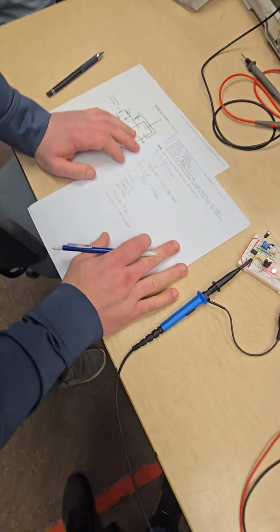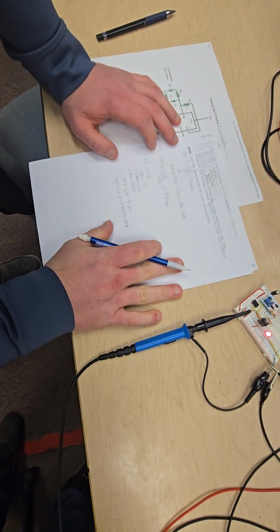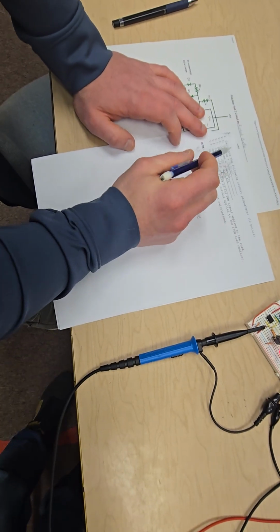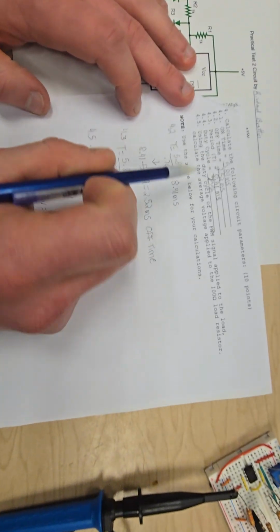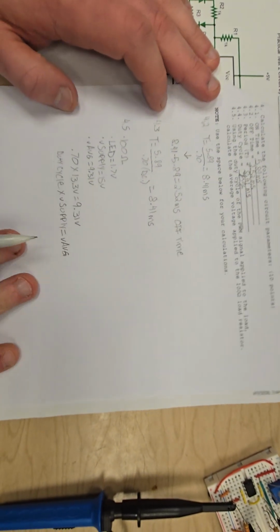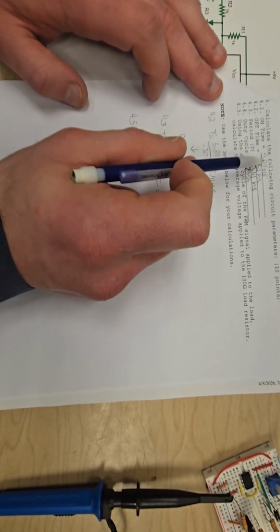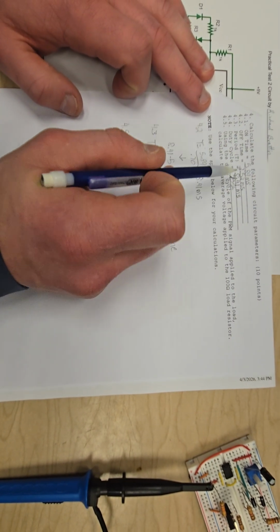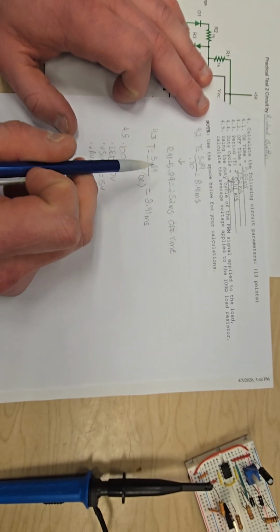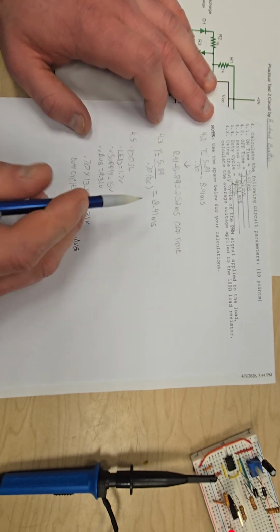So the first thing that we had to do was find our parameters for this circuit. We were calculating our on time, our off time, our period, our duty cycle, along with our average voltage. Once we found our on time, which came out to 5.89 milliseconds, I then calculated the period, assuming in this case we're using a 70% duty cycle.